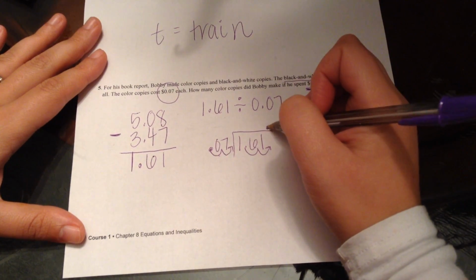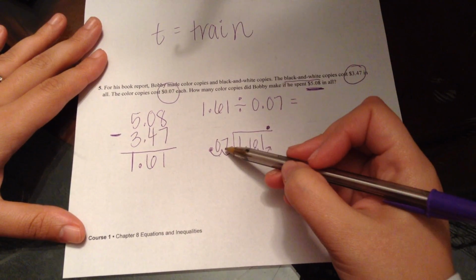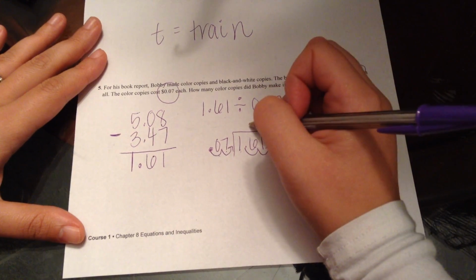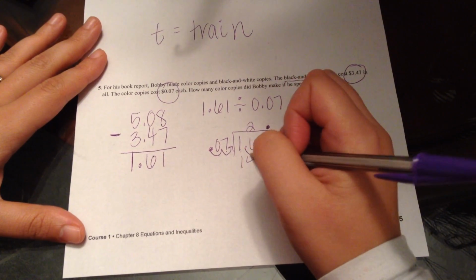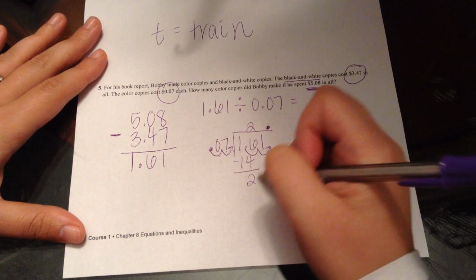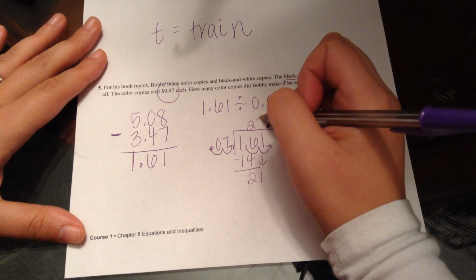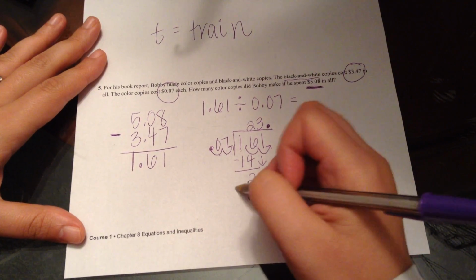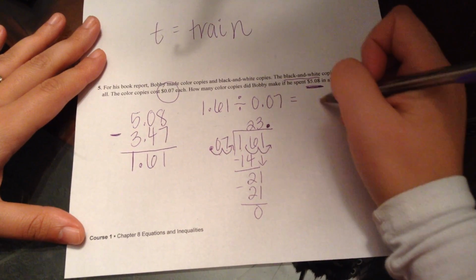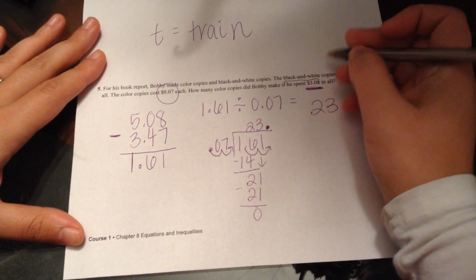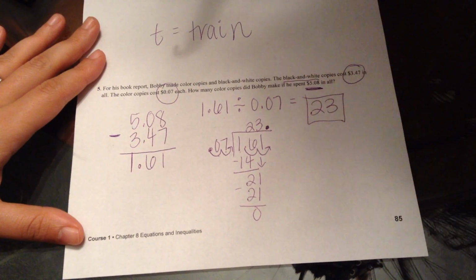So I'm going to put my decimal right here. So 7 goes into 16 2 times. That's 14. Subtract, you get 2. Bring down the 1. 7 goes into 21 3 times. Subtract. So my answer is 23. And that's it.